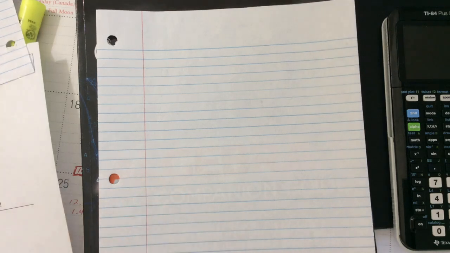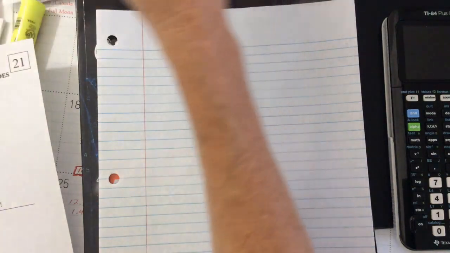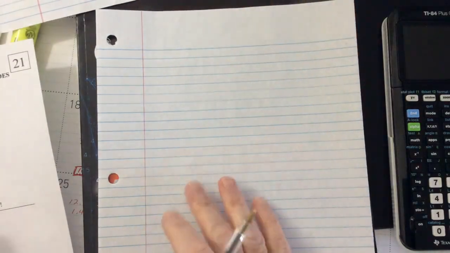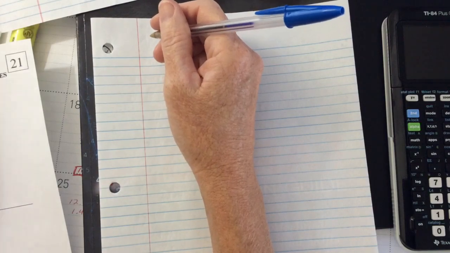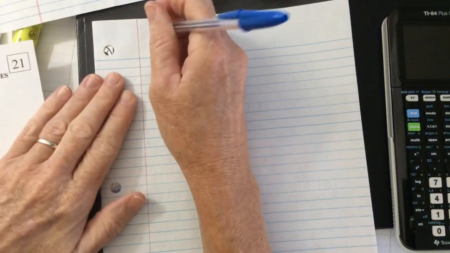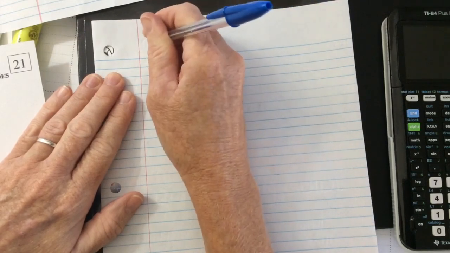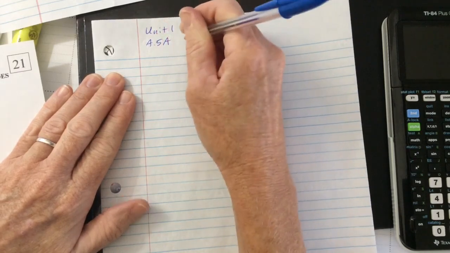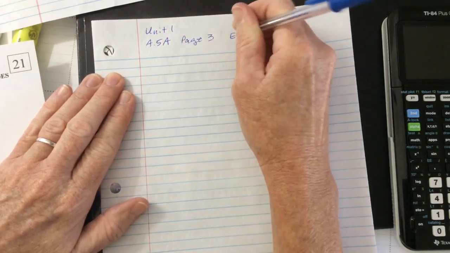Hey guys, here are your examples for your notes for 8.5A. I'm going to do 3 of them. We're going to do it by hand and the calculator. So this will be our final page. 8.5A, page 3, examples.